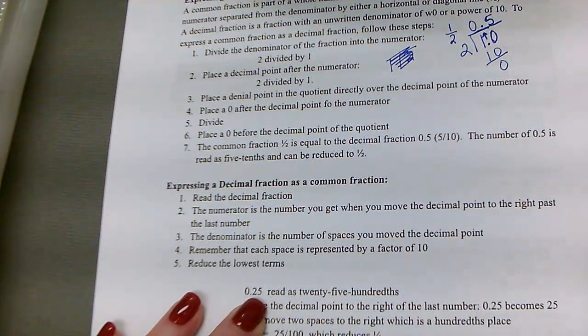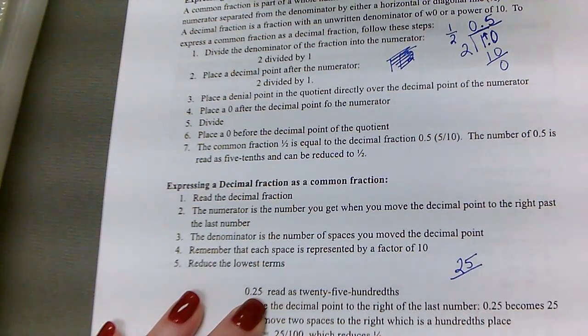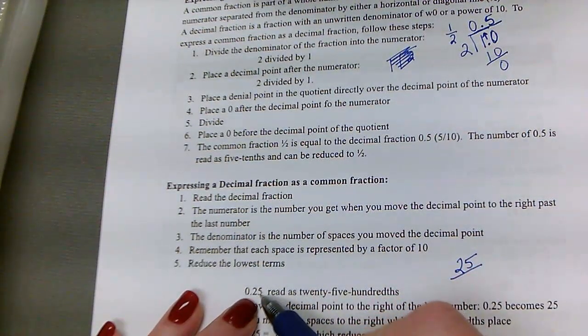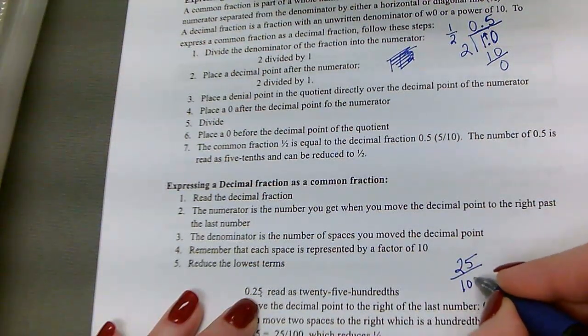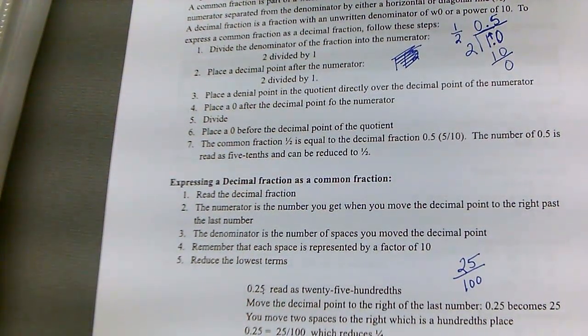0.25. The numerator is this number, 25. And the denominator is the place value. So this goes out to the hundredths place. So it'd be over 100. But I can reduce that, right? I can reduce 25 over 100.